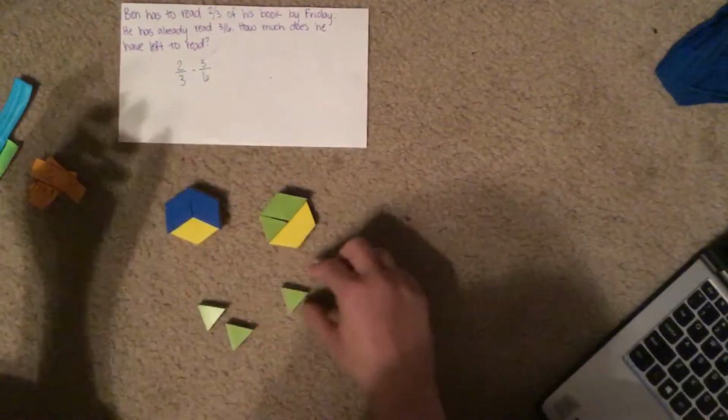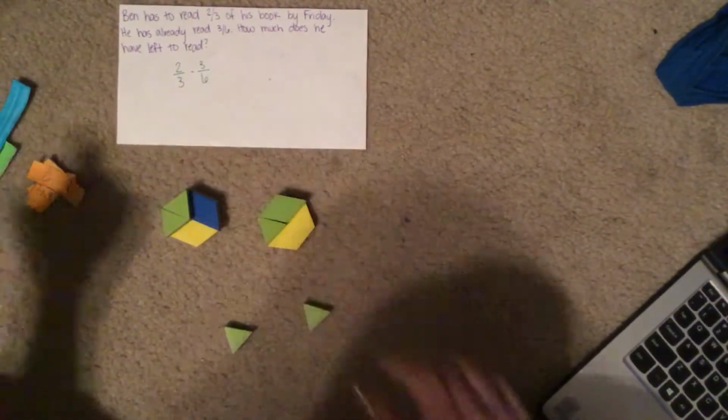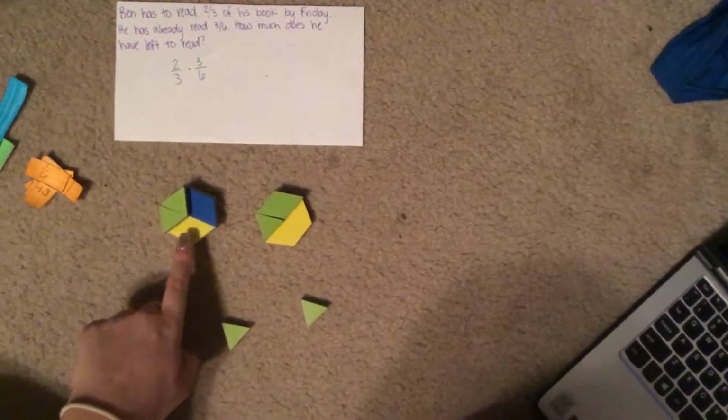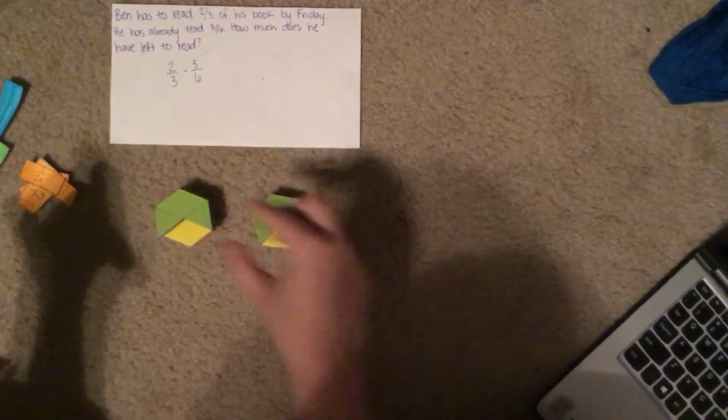With your other pattern blocks, you can see how many triangles it takes to make one rhombus. You can see that it takes 2 triangles to equal 1 rhombus, so we need 4 triangles in order to equal 2 rhombuses.